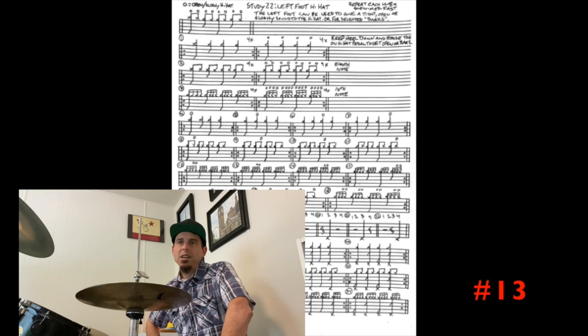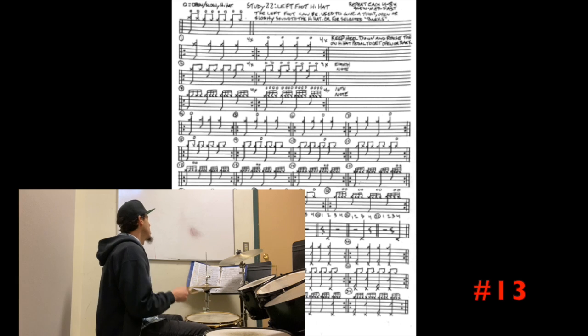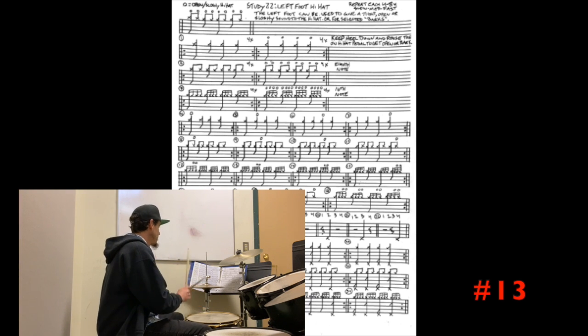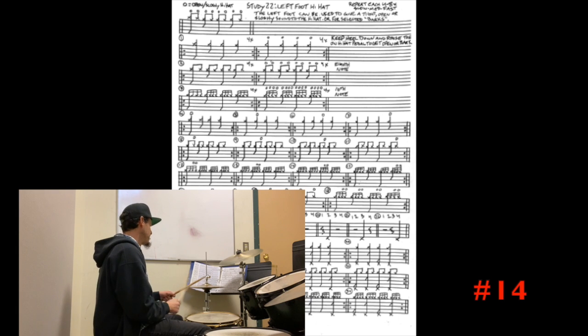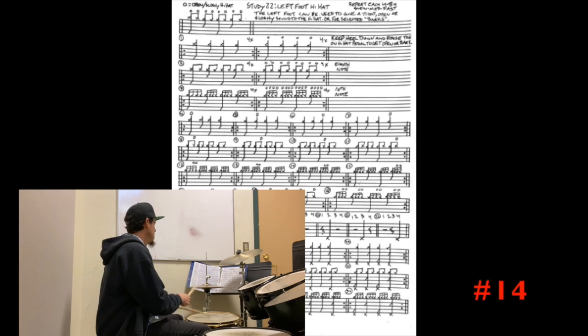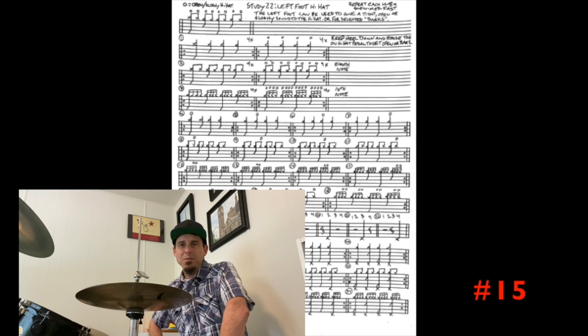For number 13, now we're going to have sloshy hi-hat for the and the of beat 2. For number 14, we'll have sloshy hi-hat on the and the of beat 3. For number 15, we'll have sloshy hi-hat on the and the of beat 4.